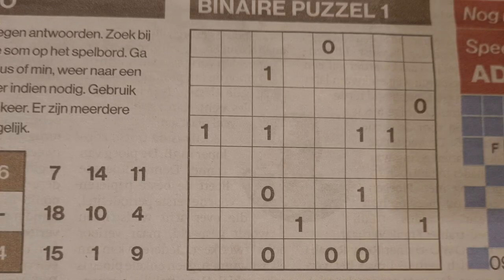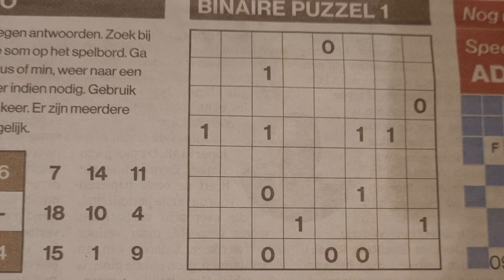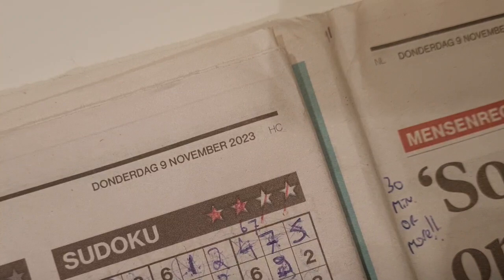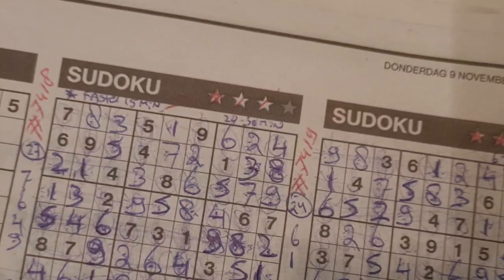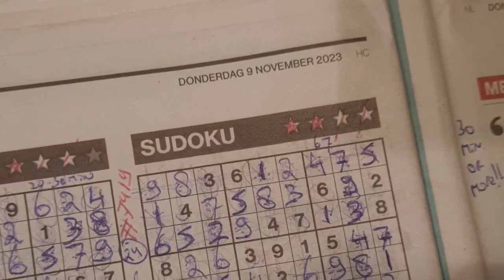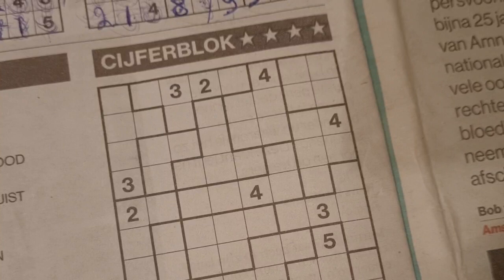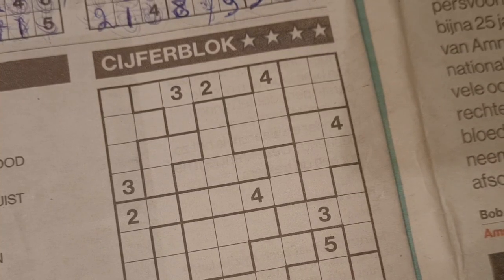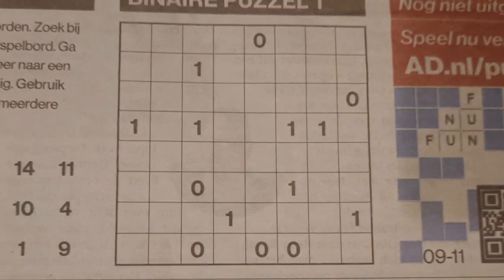Hello boys and girls, welcome back with the third puzzle, a binary puzzle in addition of today's newspaper on Thursday, November the 9th, 2023. Already solved two puzzles, the 3 stars and the 4 stars Sudoku, so two puzzles are left. The tectonic with 4 stars, aka Jigsaw Sudoku, and the binary, yes, it's binary time.